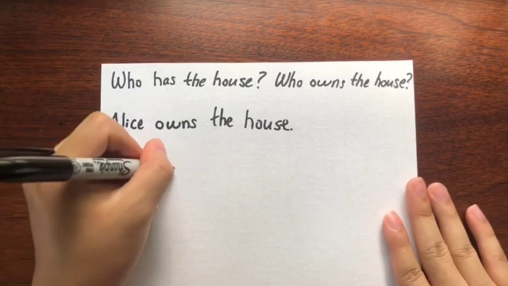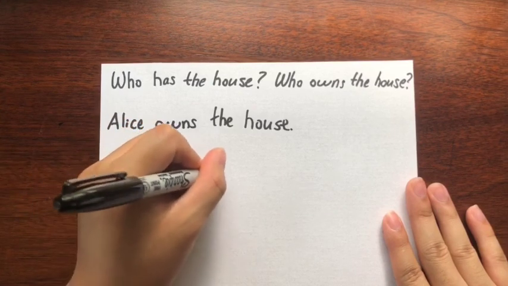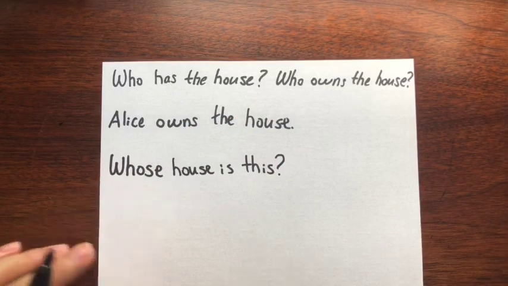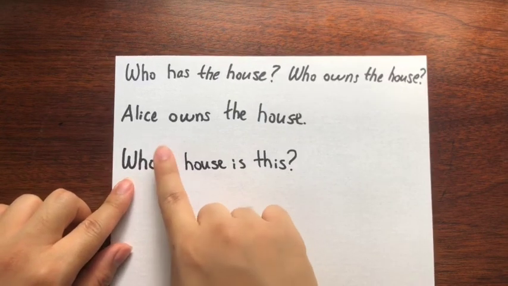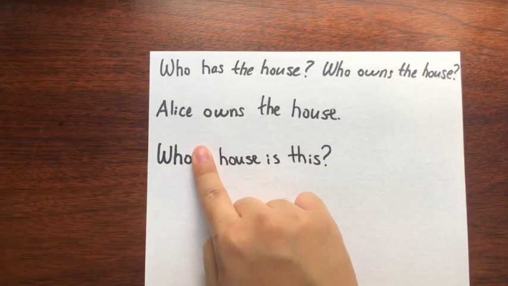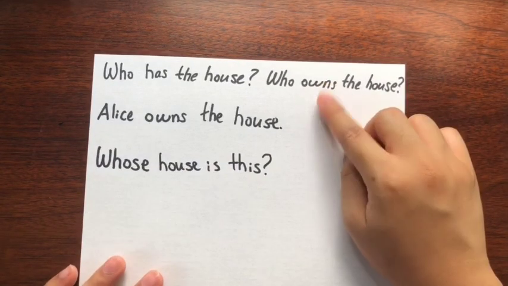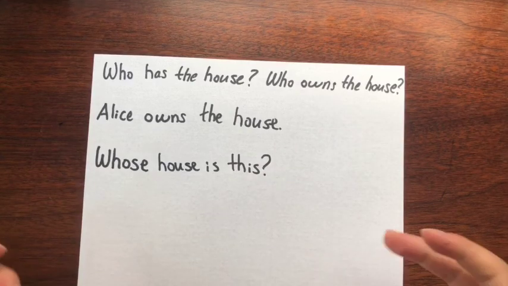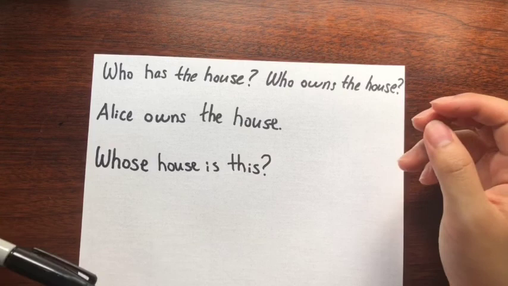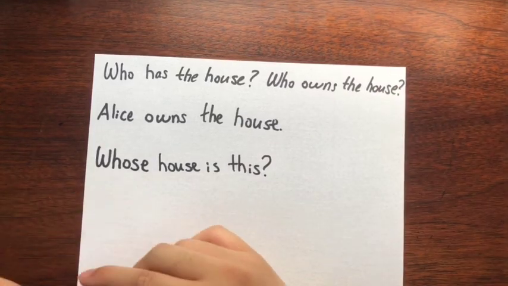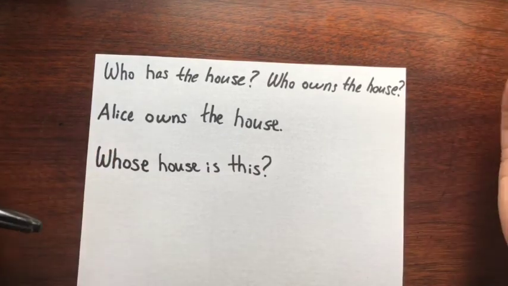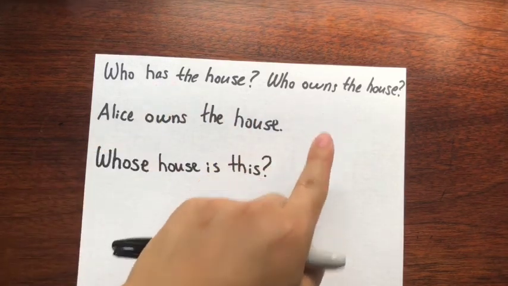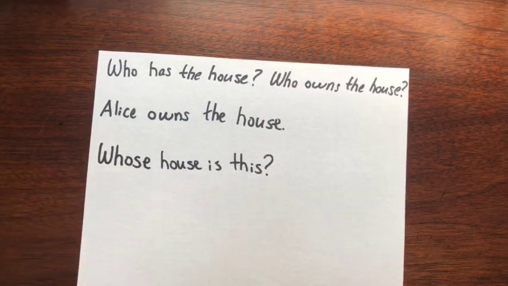Now, here's a new question word for you. Whose? Whose house is this? Whose house is this? So, the question word whose, it's asking for who. But we use the word whose when we want to talk about ownership, when someone has something. So, if I find money on the ground, I say, whose money is this? Or if there's a child who walks into class, I say, whose child is this? Who has the child? Who owns the child?